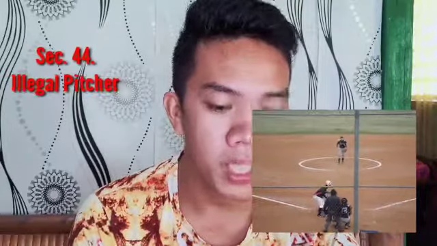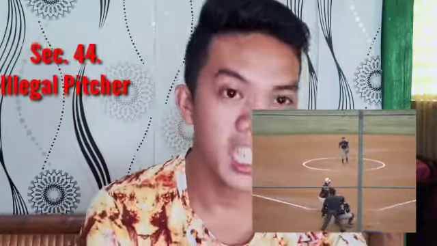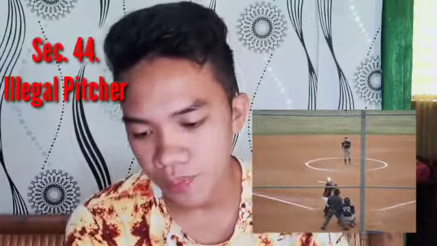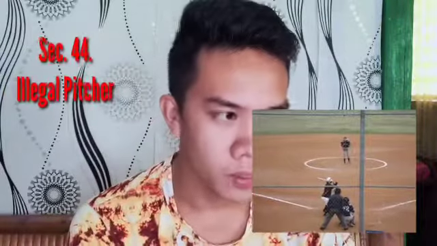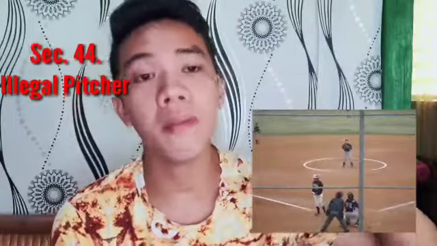So nangyayari naman tong illegal pitcher, magiging illegal sila kapag yung pitcher breaks a roll. Sinira nila yung rule ng laro, yung pagtapon ng kanilang bola. Kasi nangyayari yung illegal pitcher sa pamamagitan ng kanilang pagtapon, sa pamamagitan ng kanilang pag-pitch ng bola.